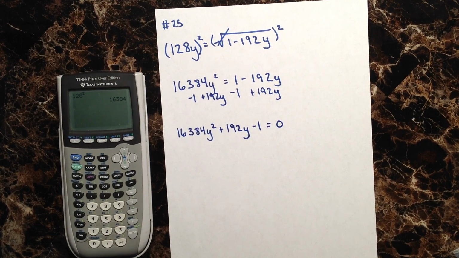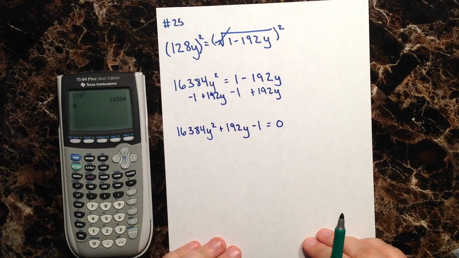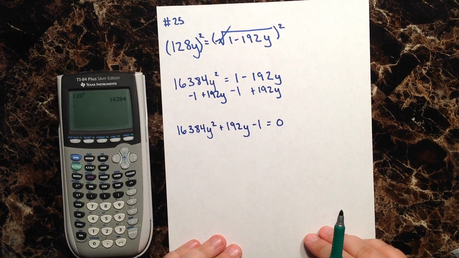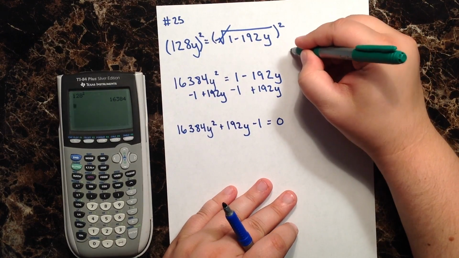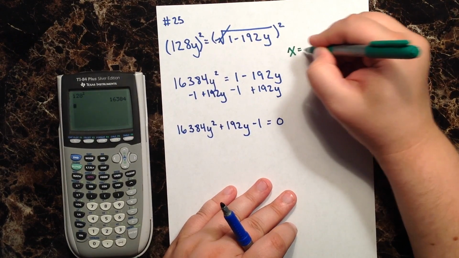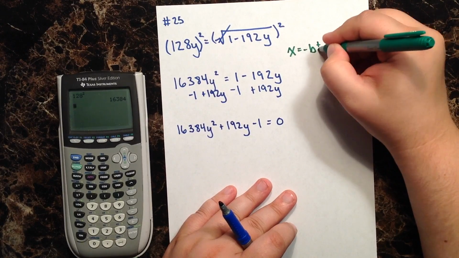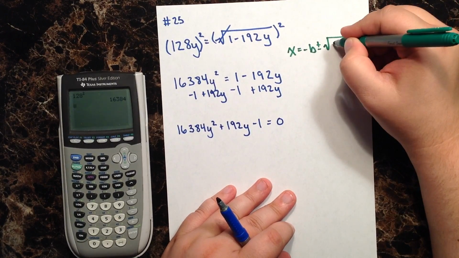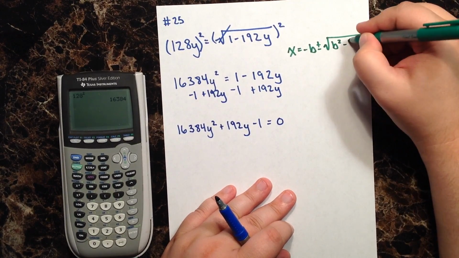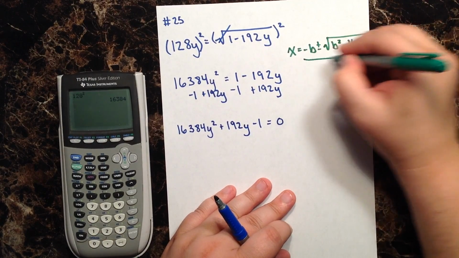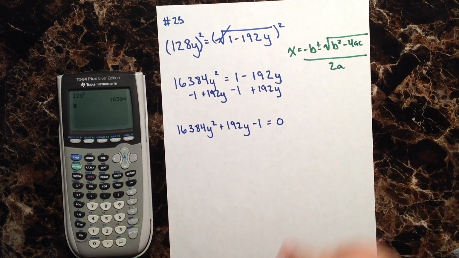So let's use the quadratic formula, which I don't think we've used yet in questions 1 through 24, but you'll recall that we can always use it to solve any quadratic. The quadratic formula is x equals negative b plus or minus the square root of b squared minus 4ac, all divided by 2a.